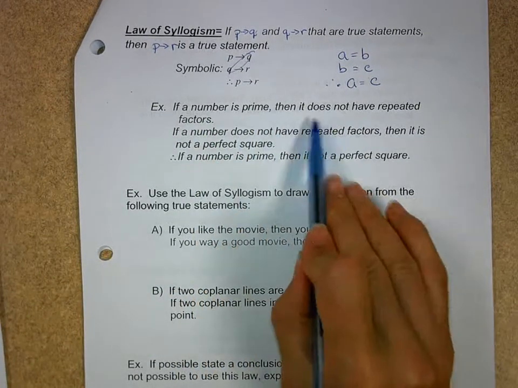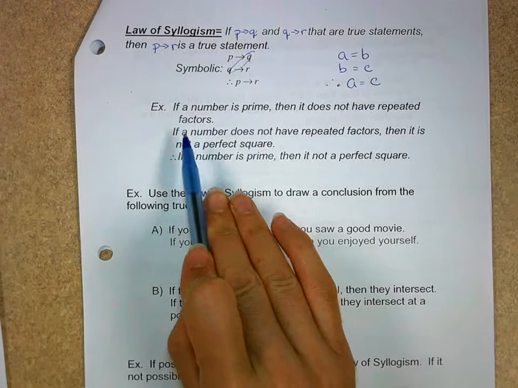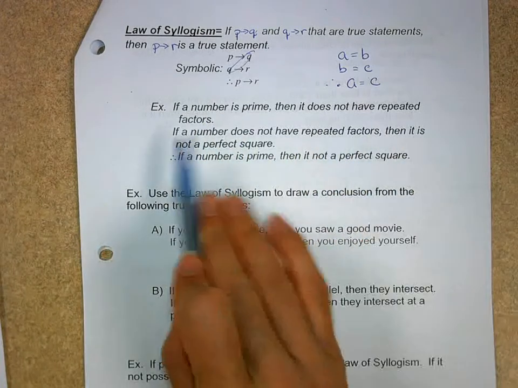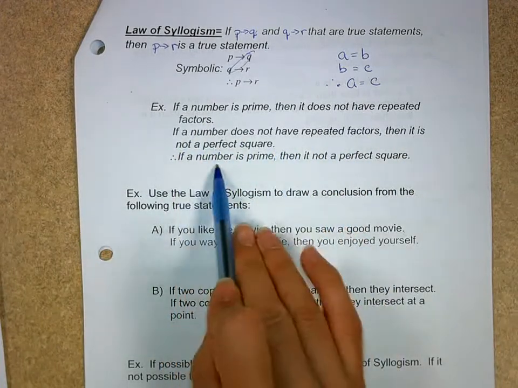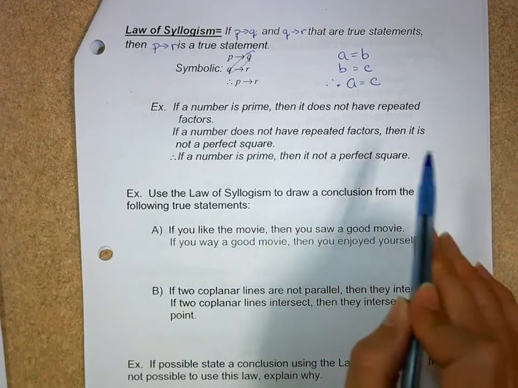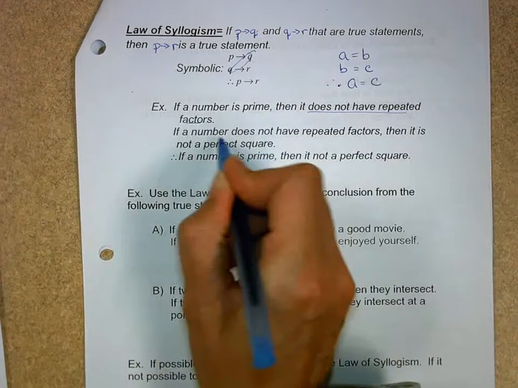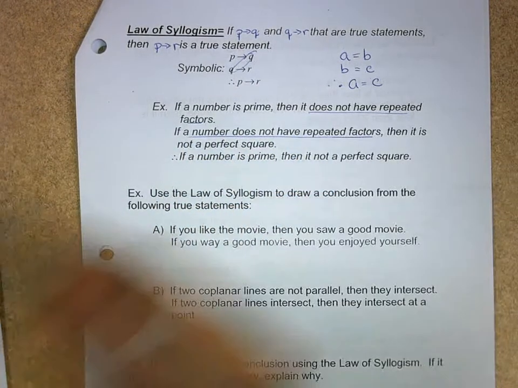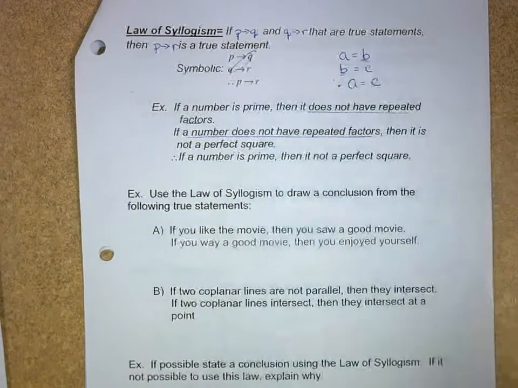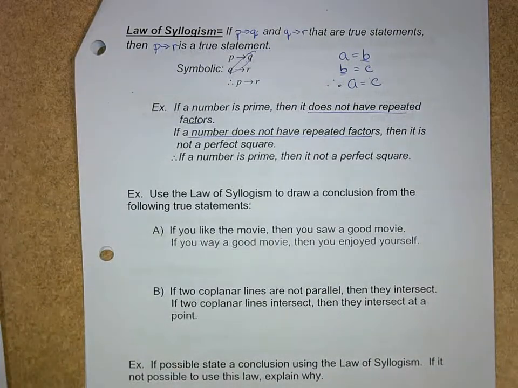If a number is prime, then it does not have repeated factors. If it does not have repeated factors, then it's not a perfect square. If a number is prime, then it's not a perfect square. Why? Because of this repetition right here. And this is the same as having your two B's in a row. So it lets you be able to combine them. So you have to have a hypothesis and a conclusion that are exactly the same.